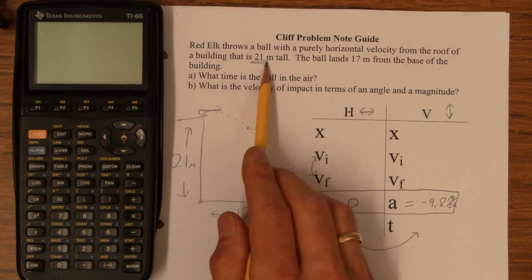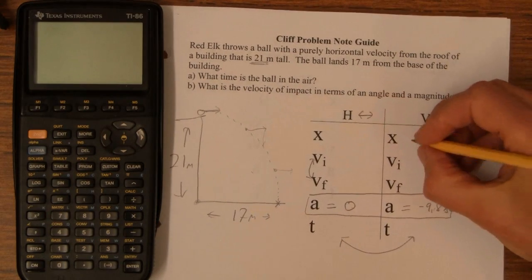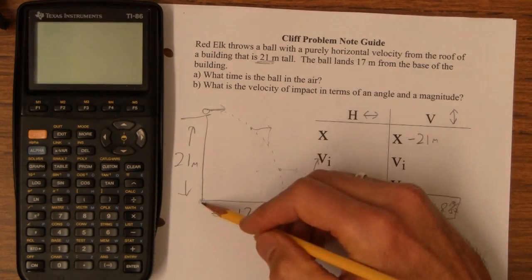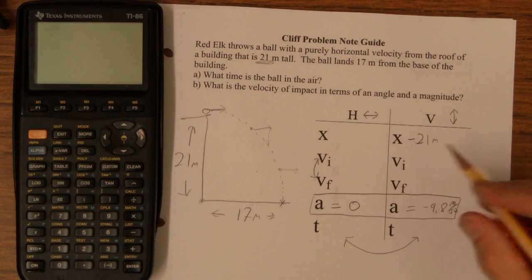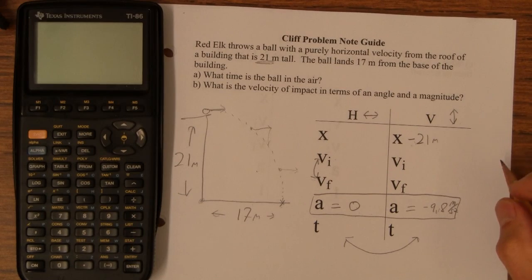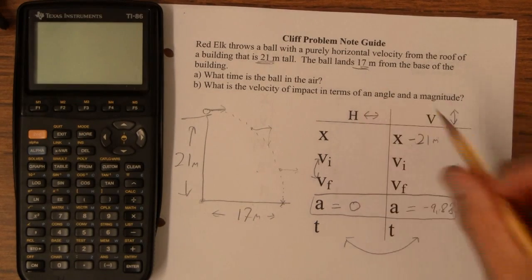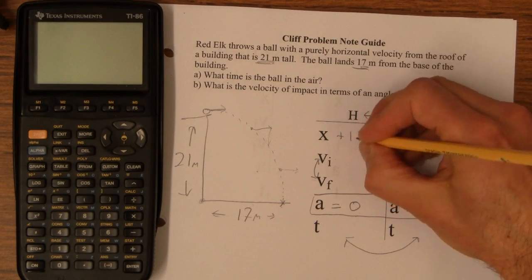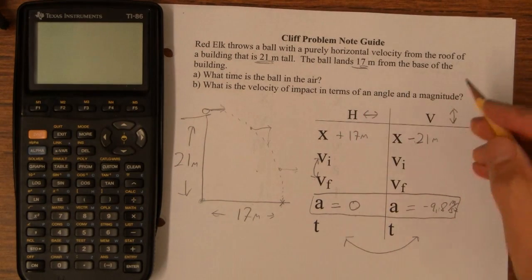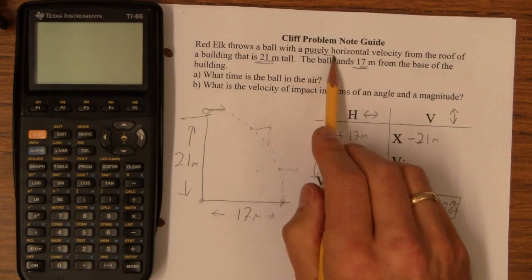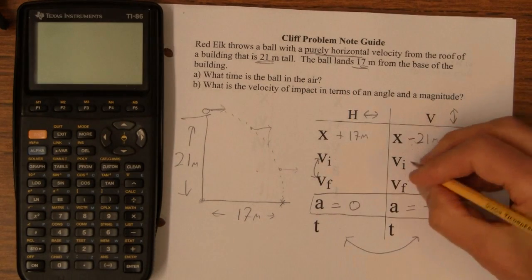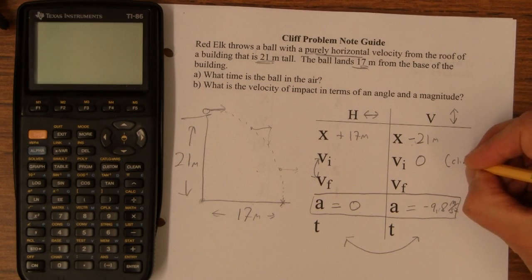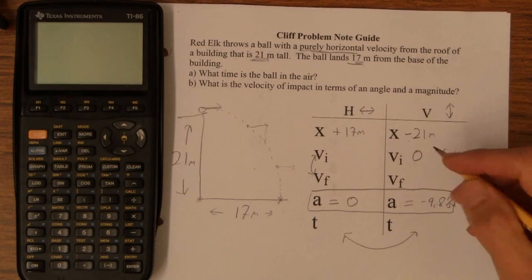So 21 meters tall, that's a vertical thing. That means our displacement's going to be down 21 meters from the top to the bottom. Negative. You guys see that? He put negative in front because he's going in the downward direction. And then the horizontal distance goes there, so it's positive 17 meters. Okay, and then this is a trick. Because it's a purely horizontal velocity, the initial vertical velocity is 0. I call these problems cliff problems. It's kind of a special type of problem.